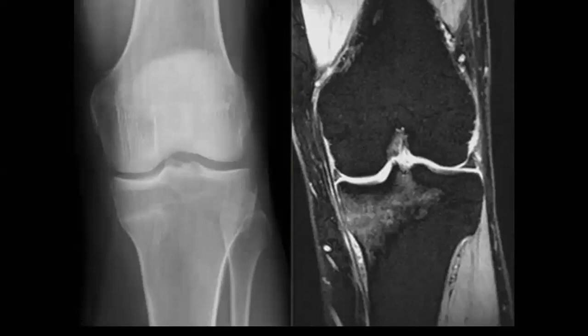So what is the difference between stress fracture and insufficiency fracture? Abnormal force or stress on normal bone is called stress fracture. And insufficiency, the bone is abnormal, so with just normal stress, you will have this pathology.